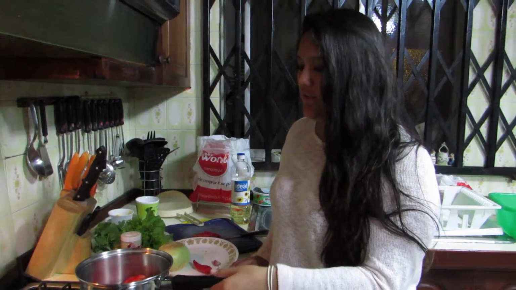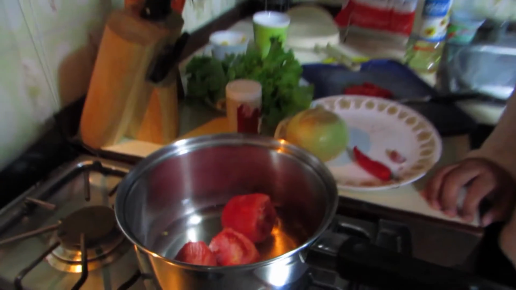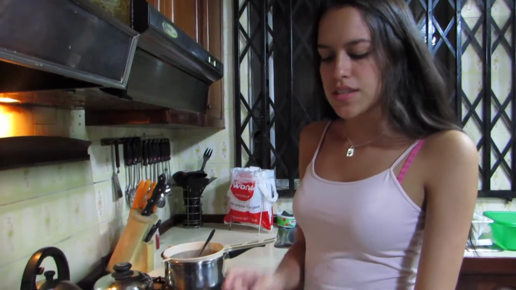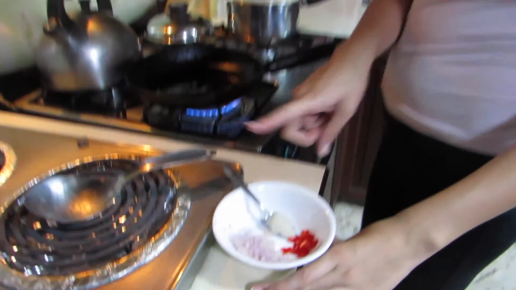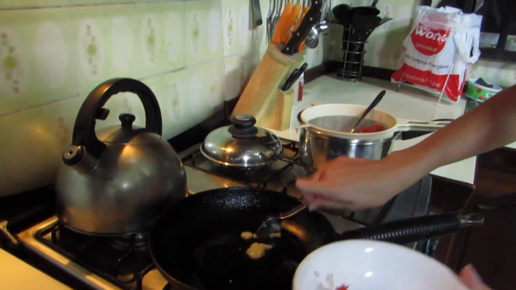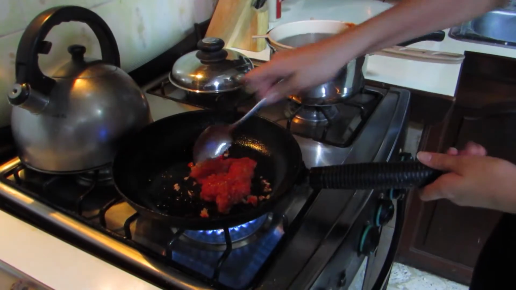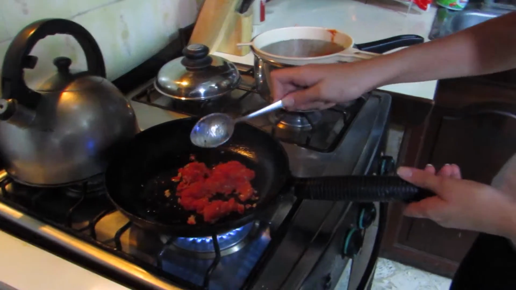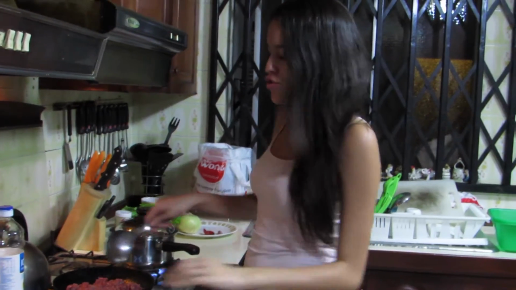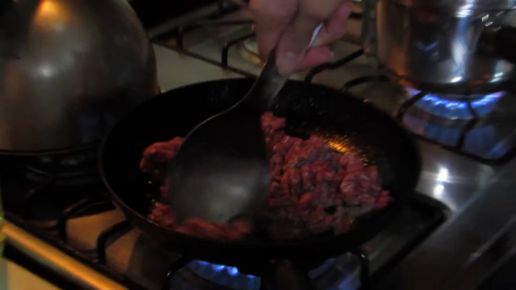For the sauce, we're putting 2 peeled tomatoes to boil. So now to make the sauce, we're going to add the onion, some chili, and garlic. Now we add the tomatoes. You put some oil in a hot pan and you wait till it's really hot and you add some meat that we have already seasoned with salt.